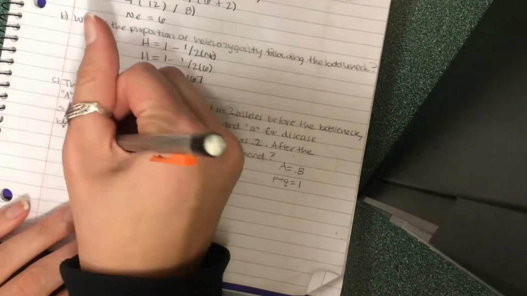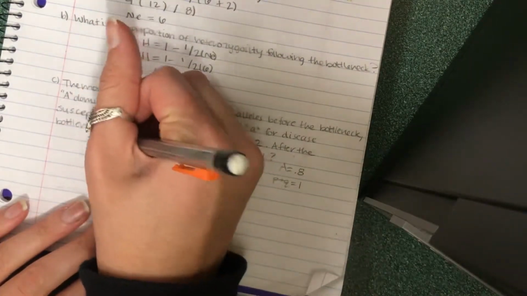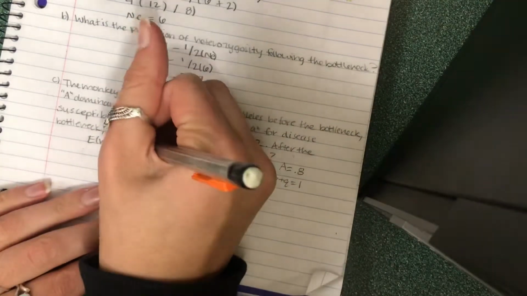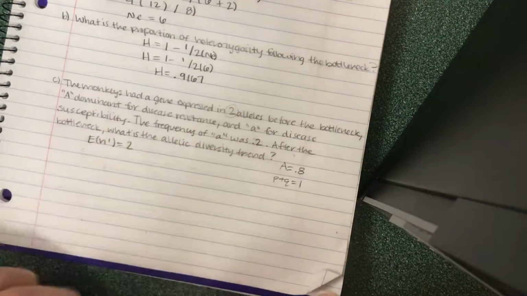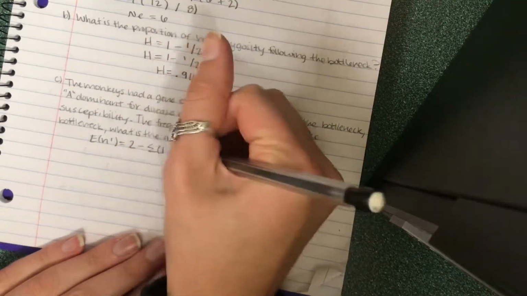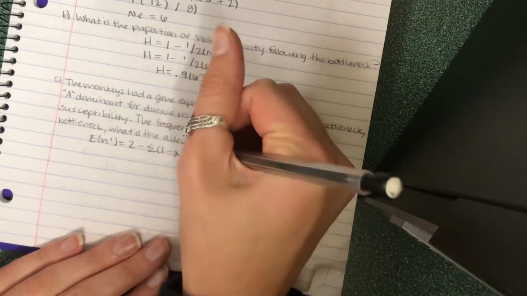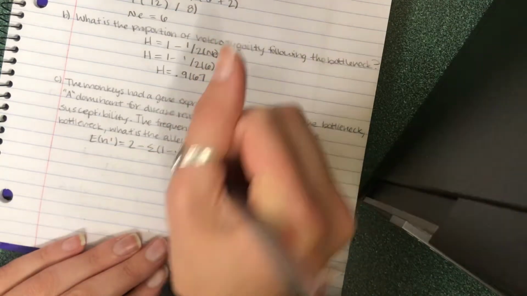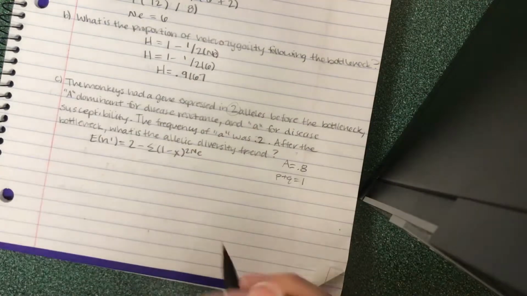So the equation for this, we're looking for the number of alleles following the bottleneck. So we're going to use our original allele number, which is found up here, minus the sum of 1 minus the allelic frequency to the power of 2 times the population number.